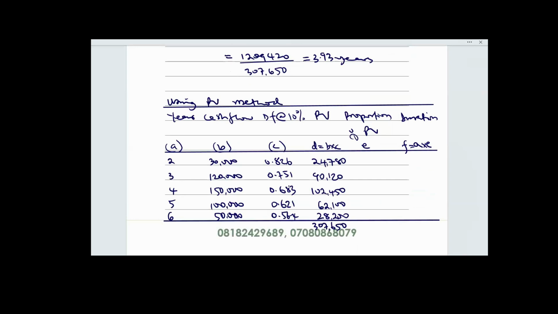I gave you the procedure. The second procedure is to calculate the proportion of present value to the total present value. That is, you need to divide the present value of each year by the total present value.